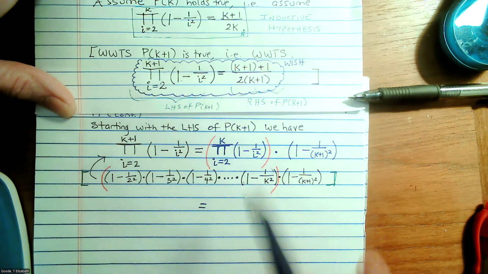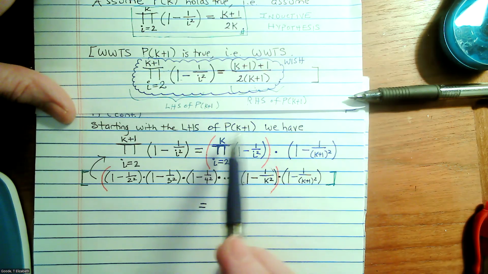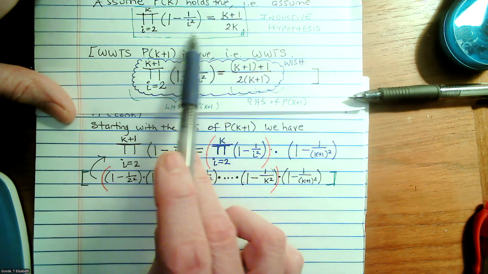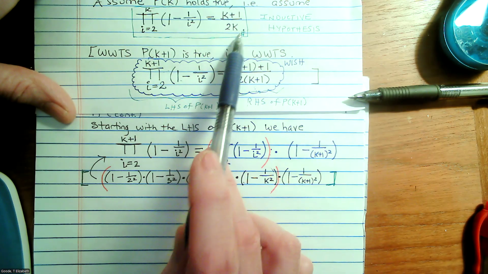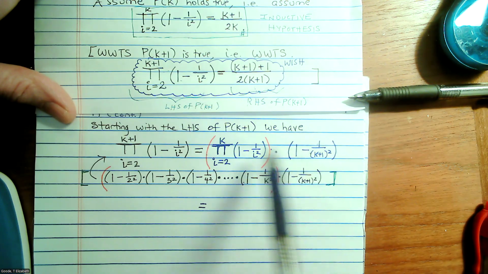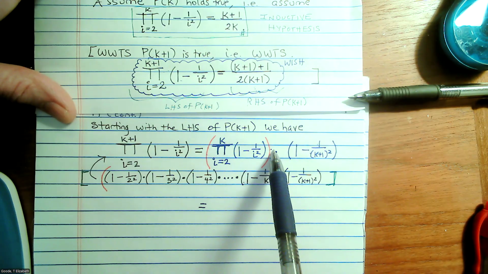We know something about what's going on inside the red parentheses here. We know that this product is the left-hand side of P of K, and that it's equal to the right-hand side. That's why we break off that K plus first term, because then we can use our inductive hypothesis and substitute in right here.